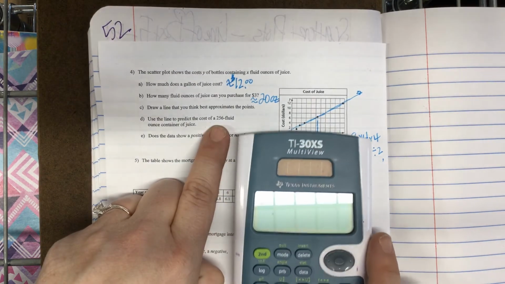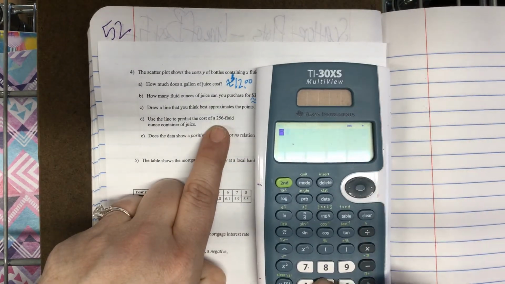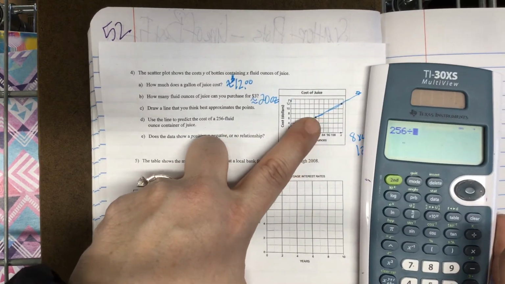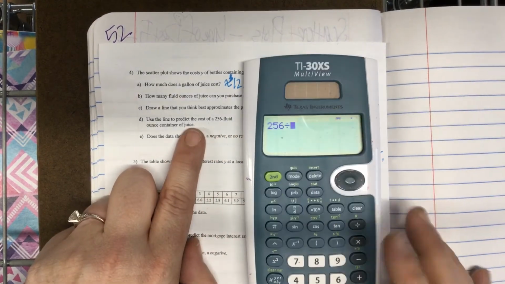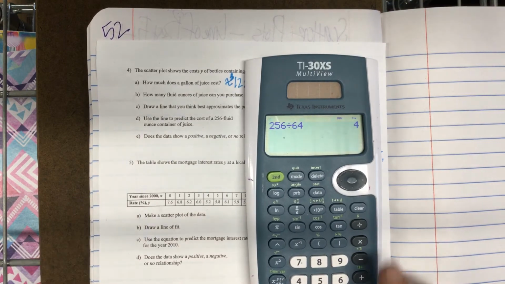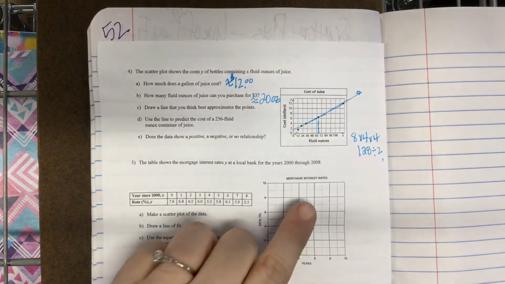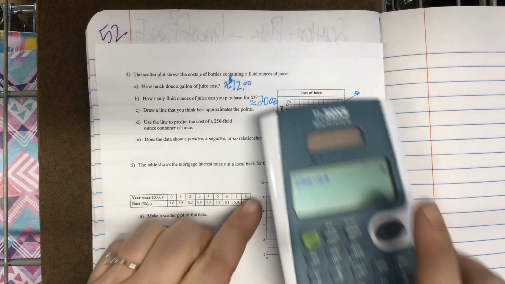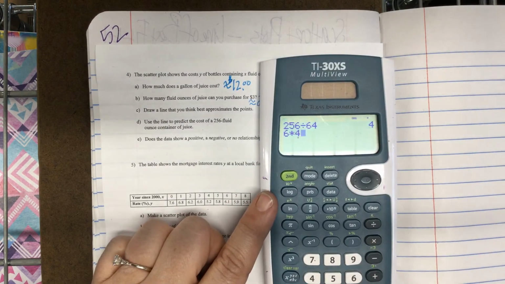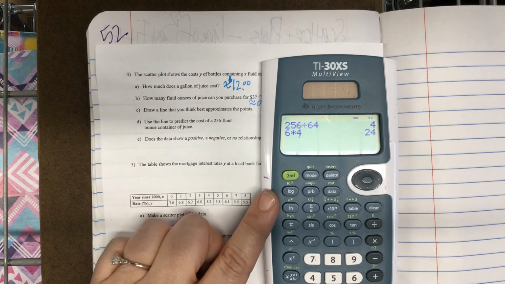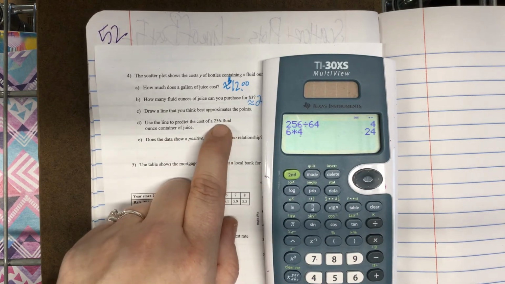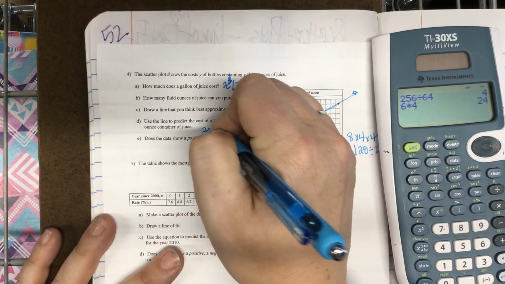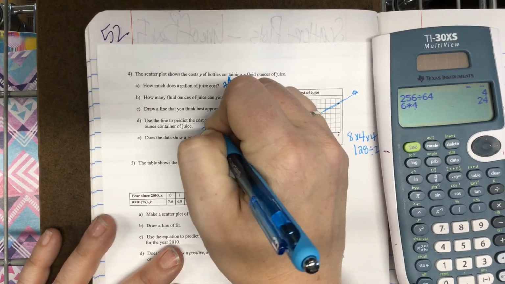All right, so let's look. 256 divided by, I know 64 ounces, right? So divided by 64 ounces is 4. So remember, 64 ounces was about $6. So 6 times 4. How much would 256 ounces be? $24? Whew!